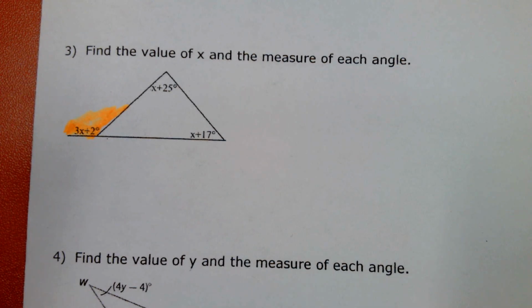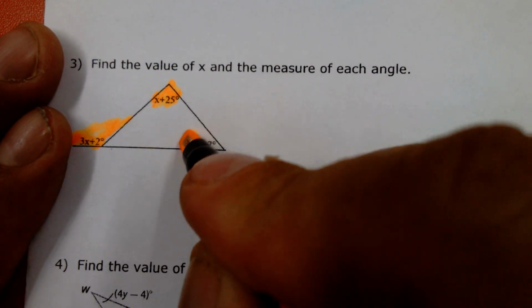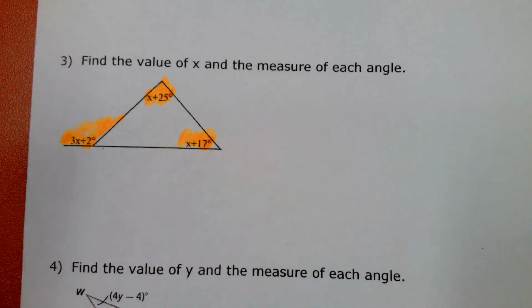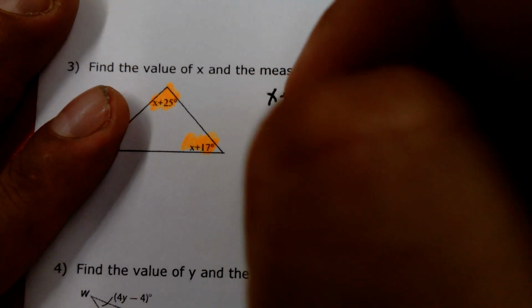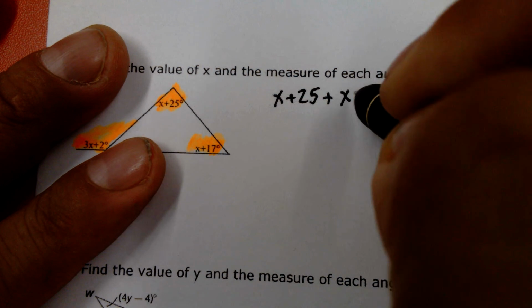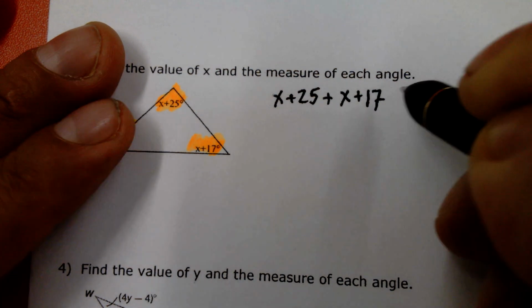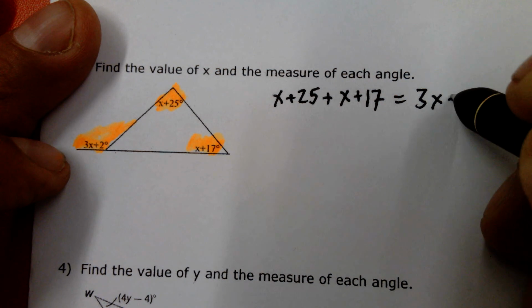We have an outside angle. There it is. Perhaps we can do x plus 25 plus x plus 17 equals 3x plus 2. Let's do that. So the two outside angles, x plus 25 plus x plus 17 equals 3x plus 2.